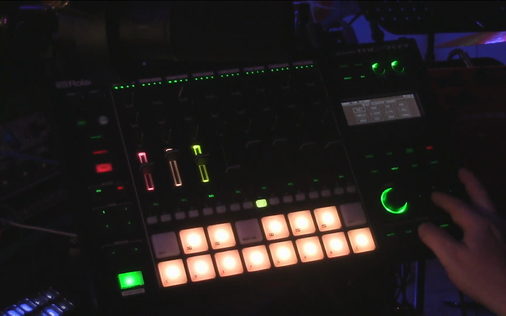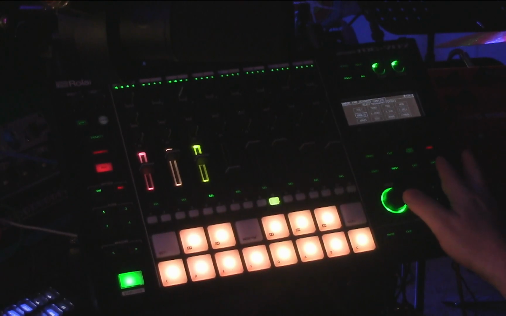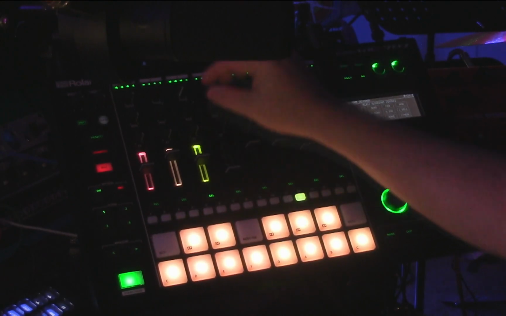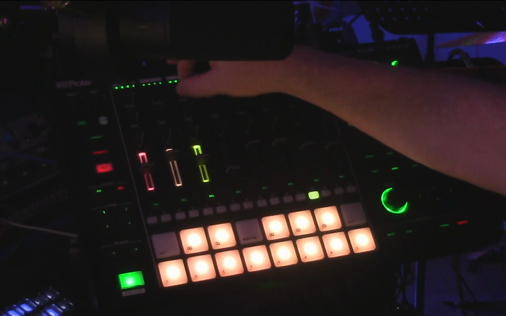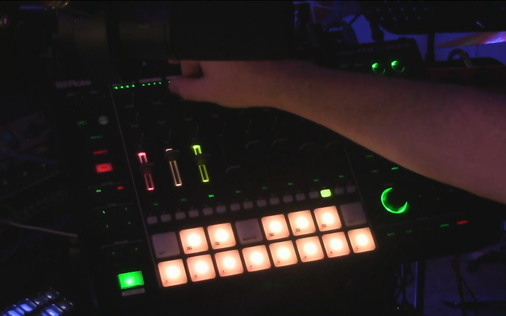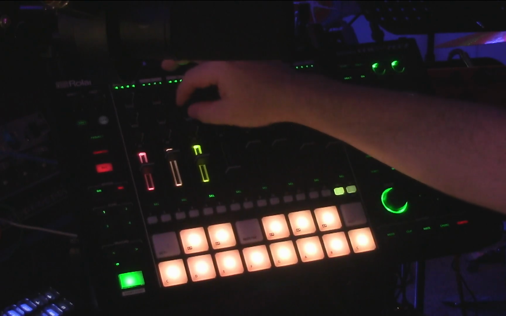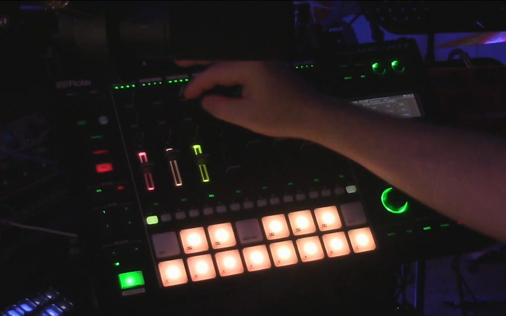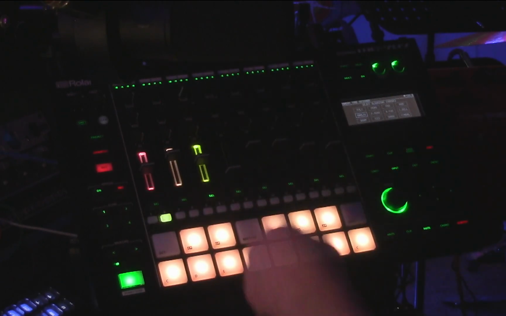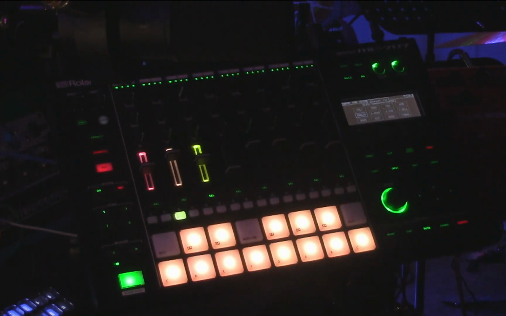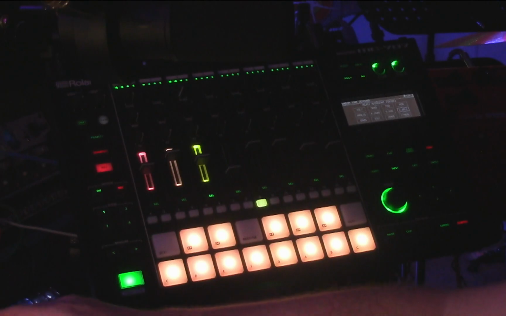Let's see, maybe let's try one of the analog. But when you have no idea what you really want, you want to try out some different things, this is a great way to do that.